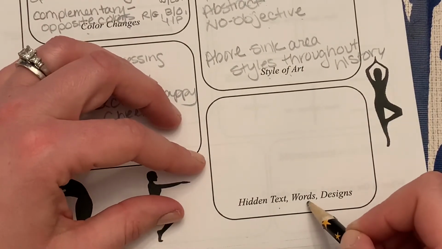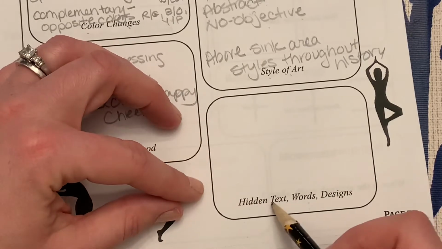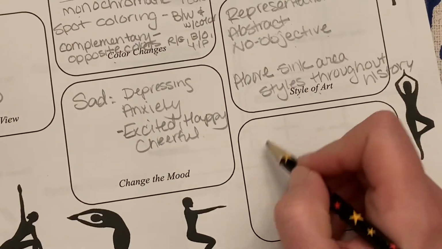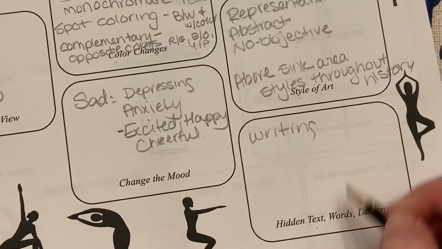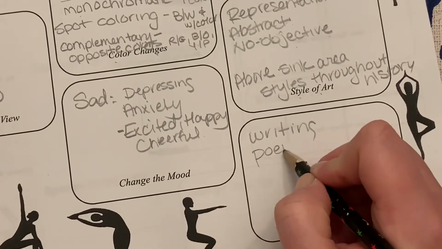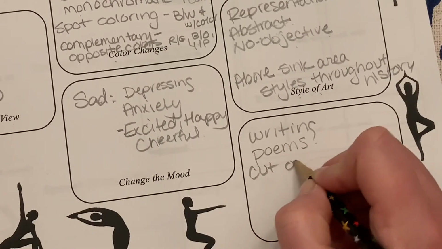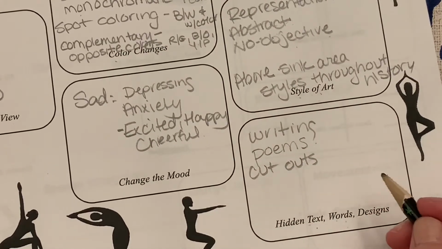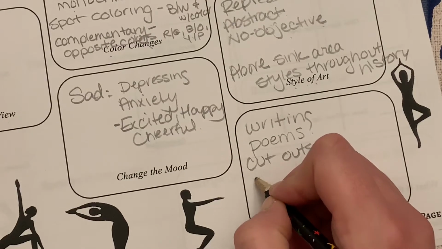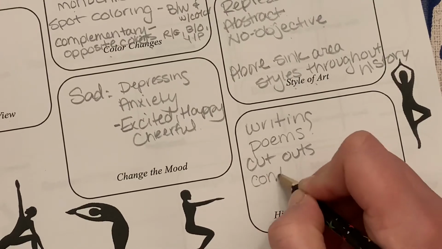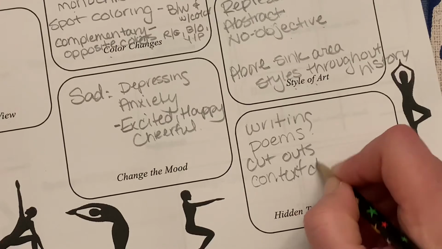Words. So words not necessarily meaning you're gonna put a speech bubble, okay? Hidden text, so writing, okay? Words might be poems, might be cutouts from magazines, might be just random context clues.